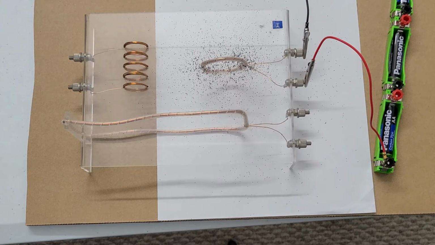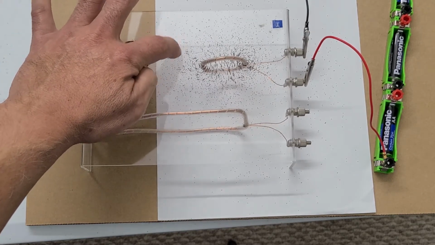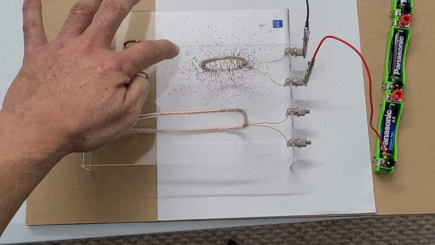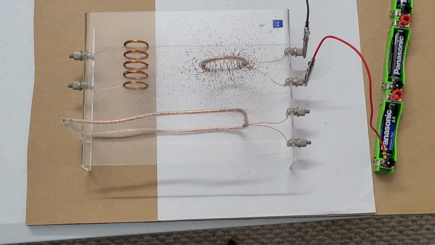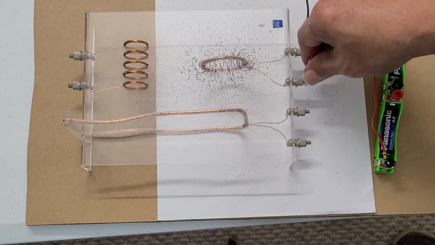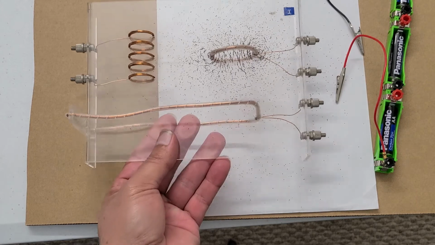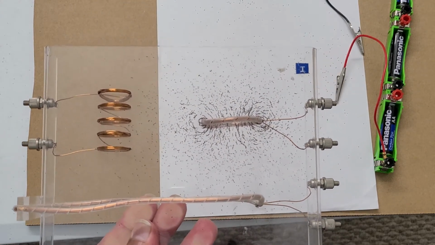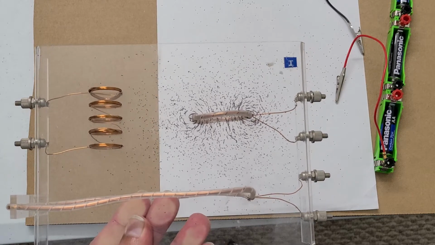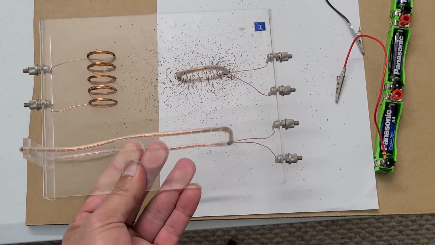Correct. And now let's tap a little bit. You see it? Now we have the shape of the magnetic field. Very nice, perfect. Again, the magnetic field lines are coming in circles around, in this case, the wire.